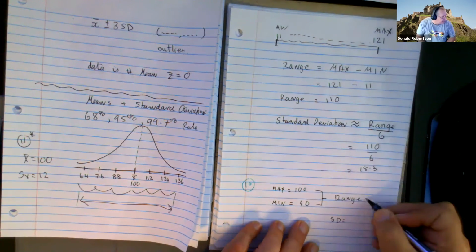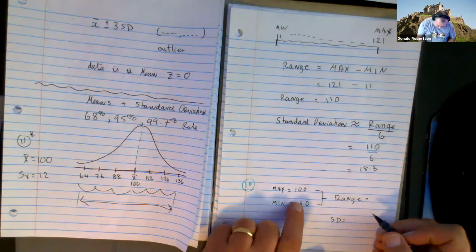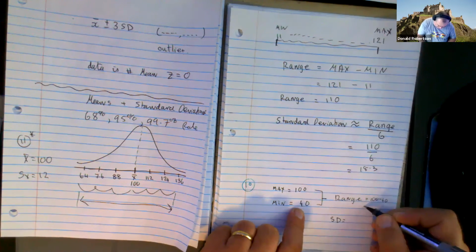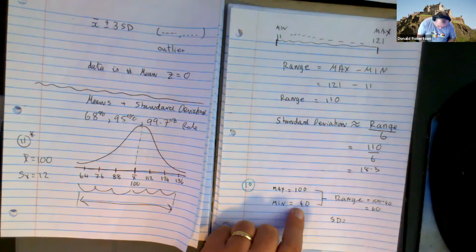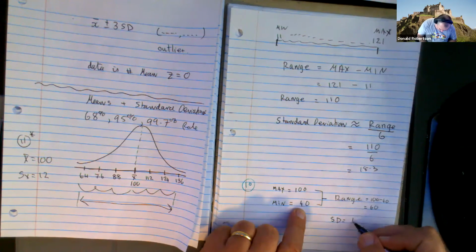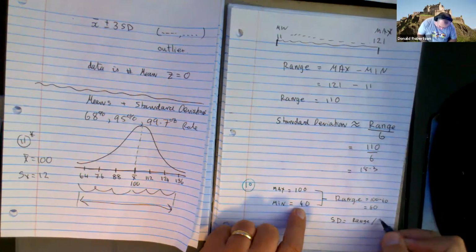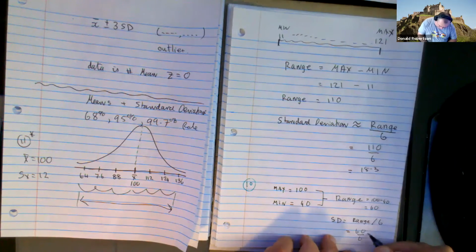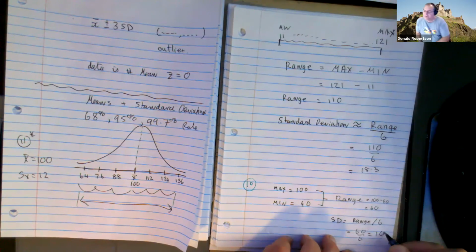Well, would you agree that the range in this case is 60? And won't the standard deviation be the range divided by 6? It would be approximately 10.